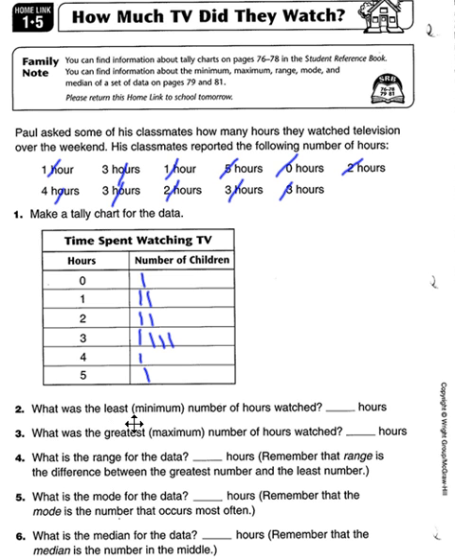The question asks, what was the least or minimum number of hours watched? Now least is also a word for smallest. And one student watched 0 hours. Now although one student watched 5, they're looking at number of hours in the chart, so 0 is the correct answer. Number 3, what was the greatest maximum number of hours watched? So the most hours, there was one student that did watch 5 hours of television a day. That might be a little too much for 3rd graders.